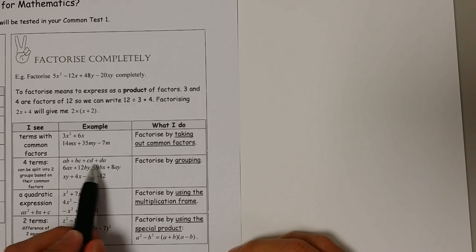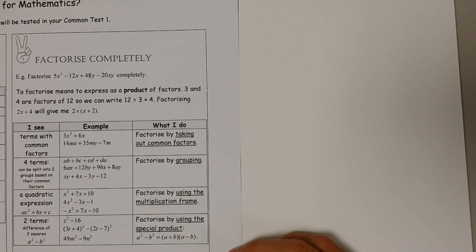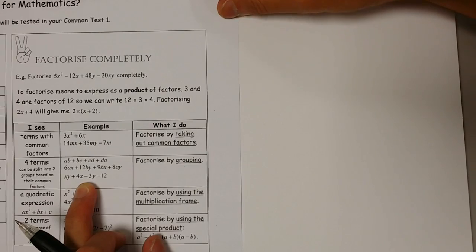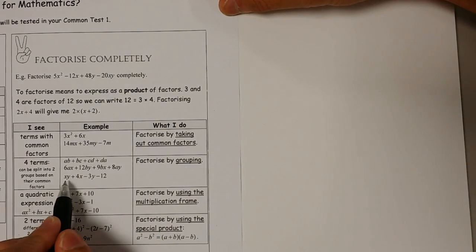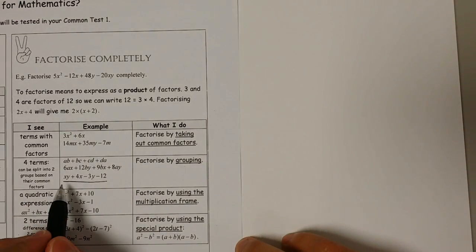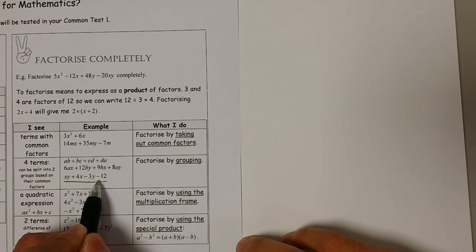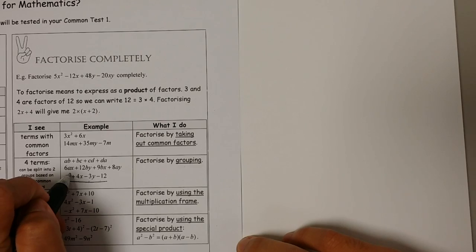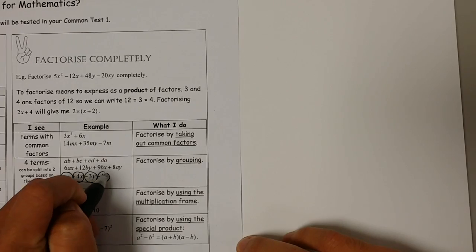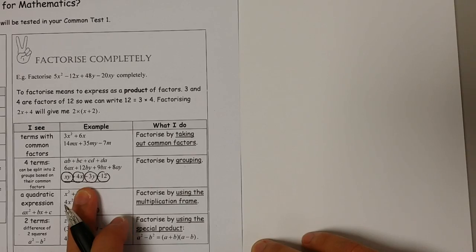When we see that an expression has 4 terms and we are asked to factorize, we will use factorization by grouping. Now I'm going to demonstrate with this last expression here. If the question tells me to factorize this expression, I notice that this expression has 4 terms: 1, 2, 3, and 4. So I will use factorization by grouping to factorize it.